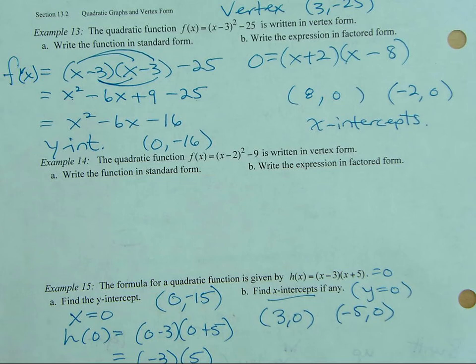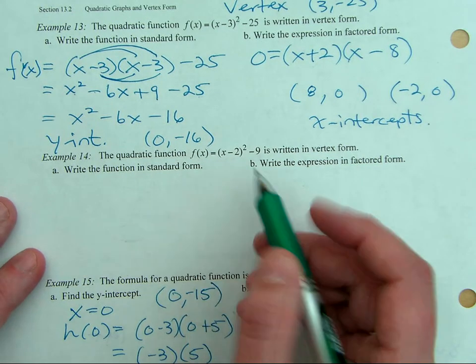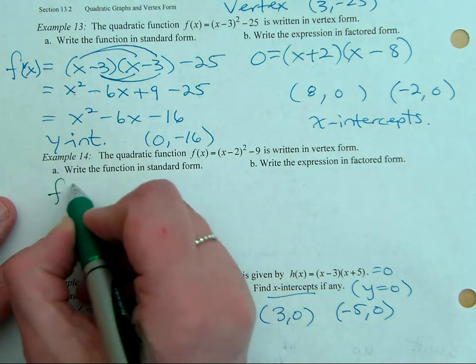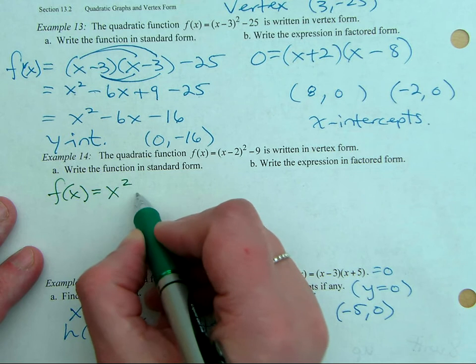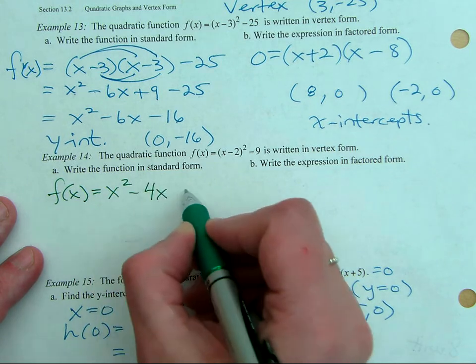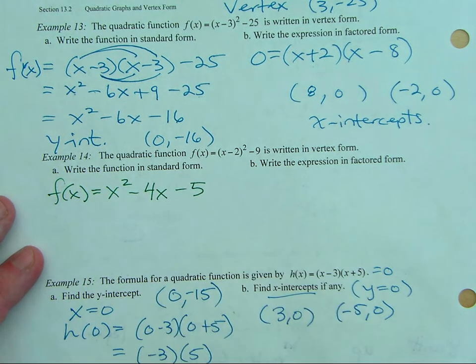Right, let's look at these last two problems that you solved. Let's just share out on what you got. What did you get when you wrote this in standard form? Who can tell me their answer? F of x equals x squared minus 4x minus 5. Is that what you got?